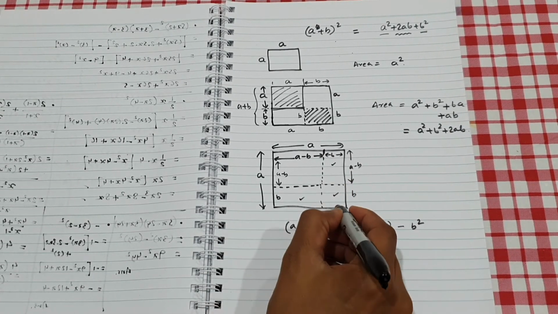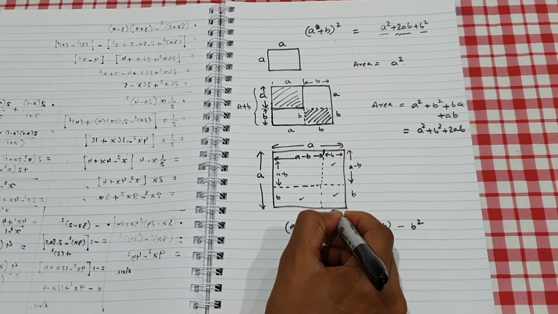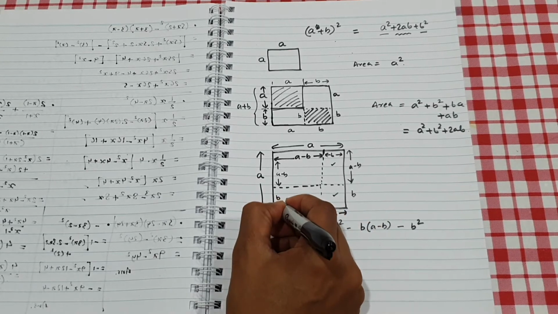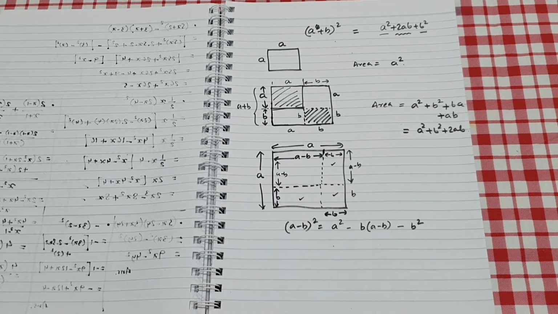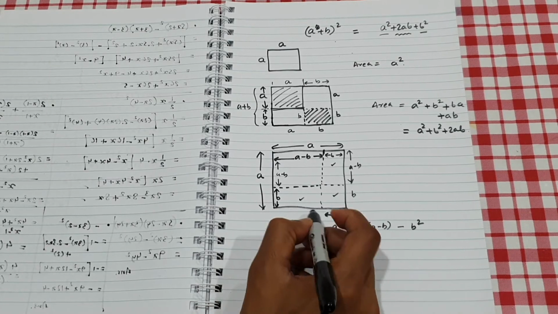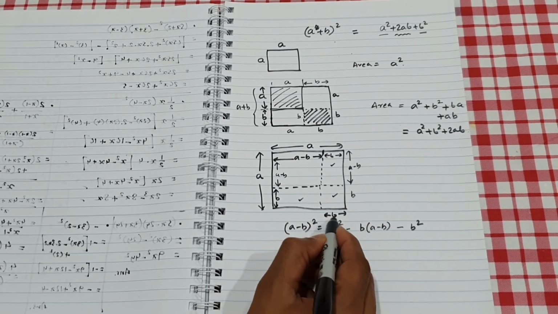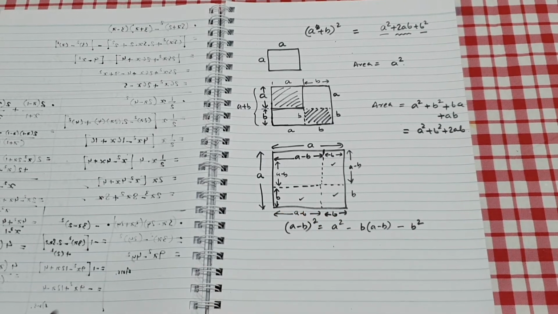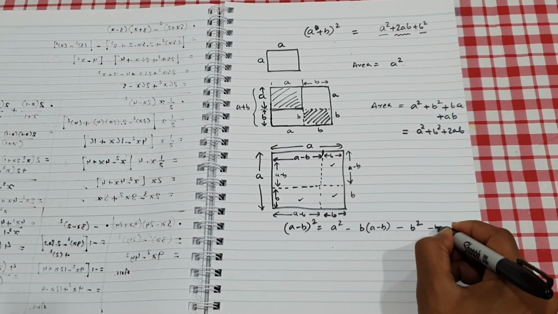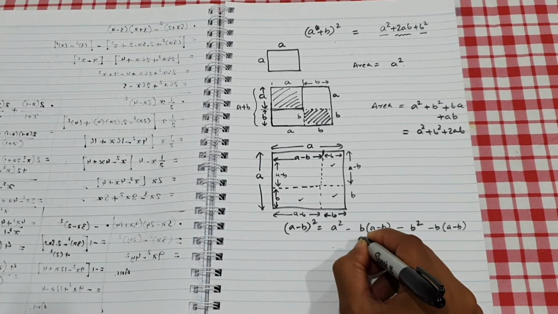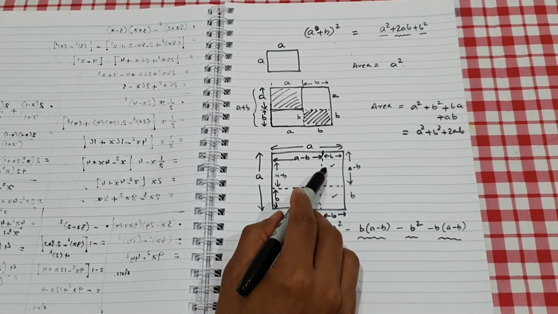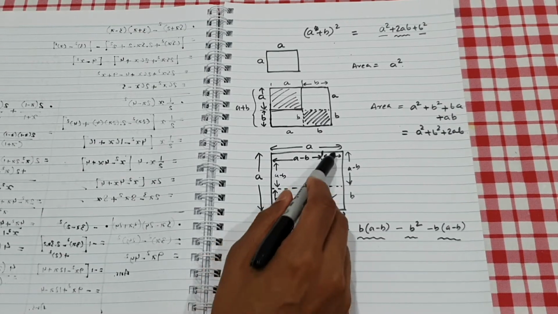This is B, and this is also B. What is this length? This entire was A, remember? You've subtracted B, so this is A minus B. So the area of this rectangle will be B times (A minus B). And we have to subtract all of this. Remember, we are subtracting this, this, and this. We are subtracting three rectangles or three components from the larger square.